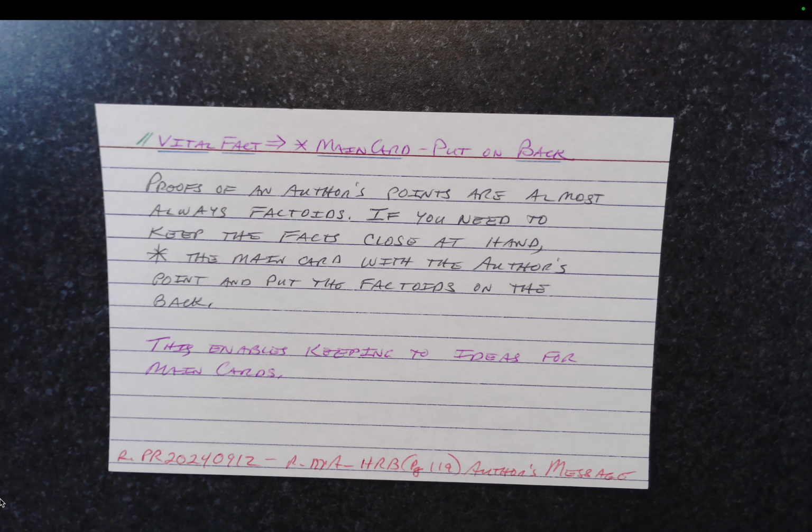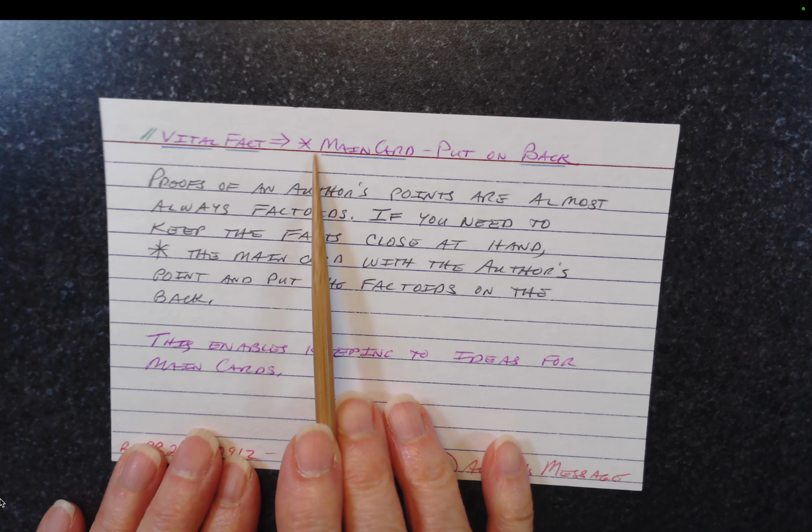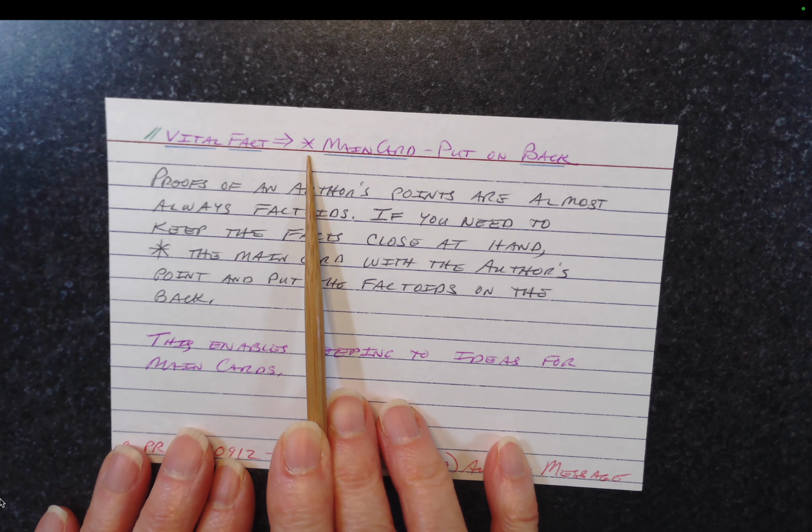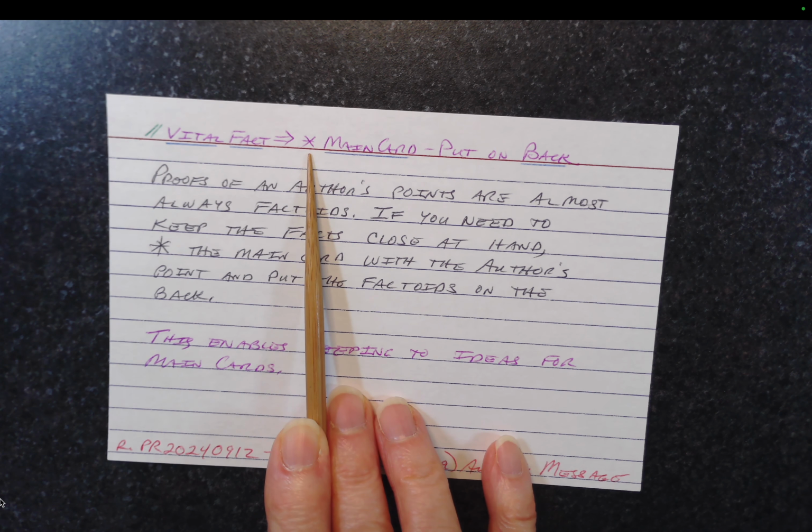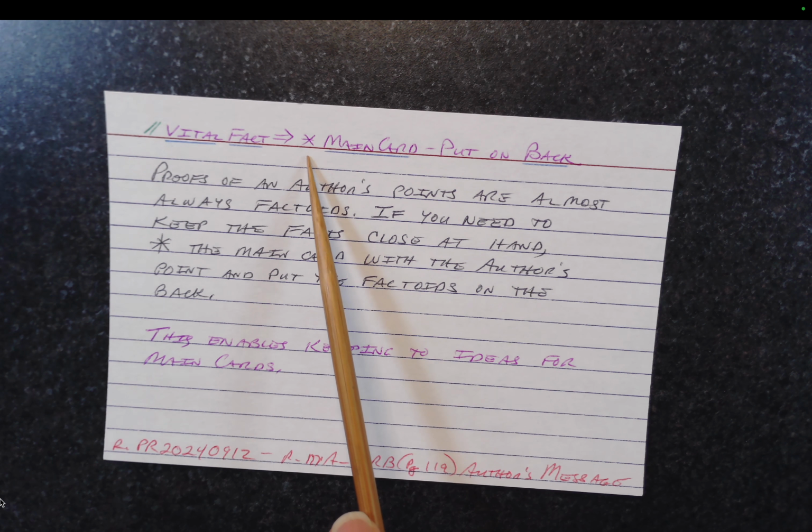Well, we've got the perfect way of doing that with our bib cards as already designed. We have this little thing called an asterisk, and I've mentioned many times that anytime you need to put information on the back side of a main card, all you have to do is give it an asterisk.